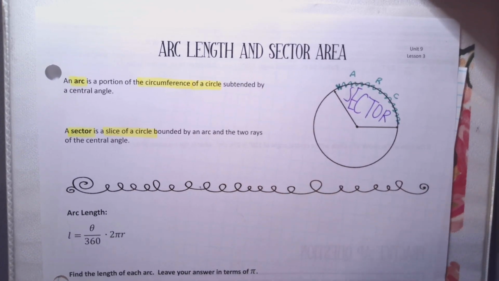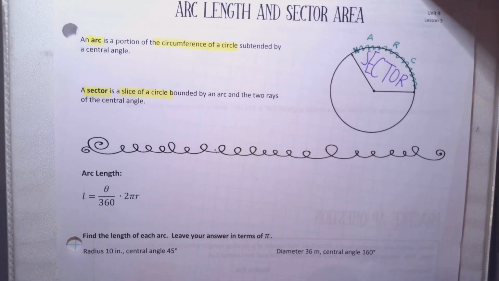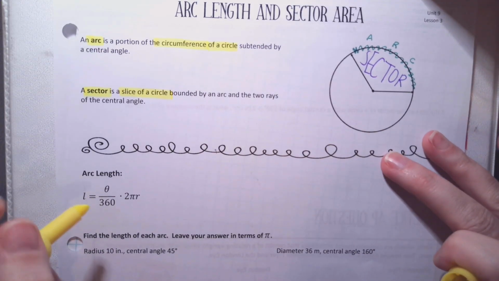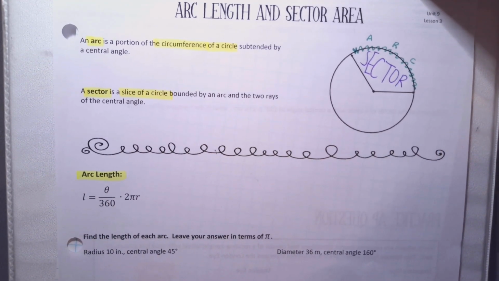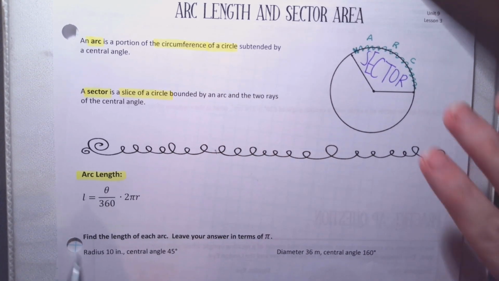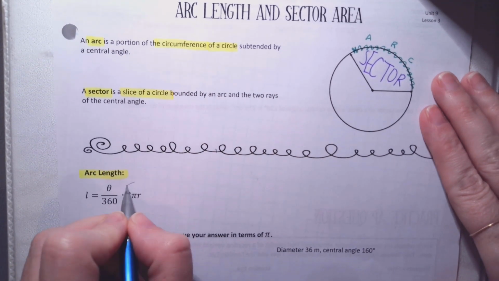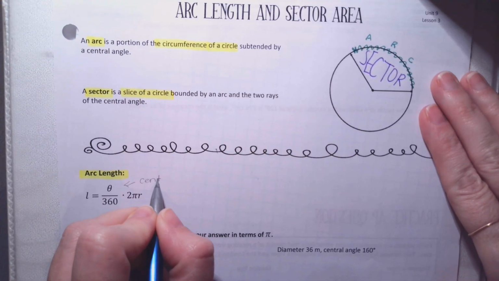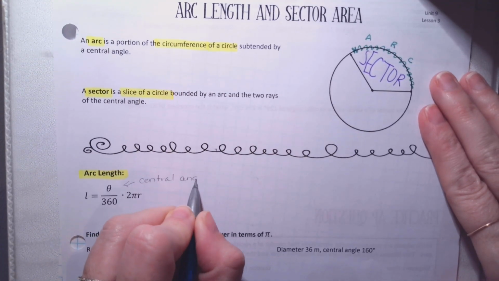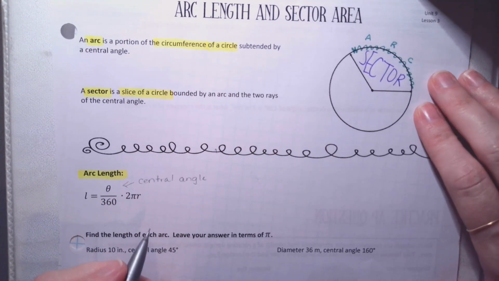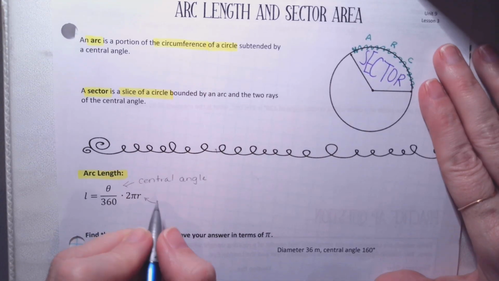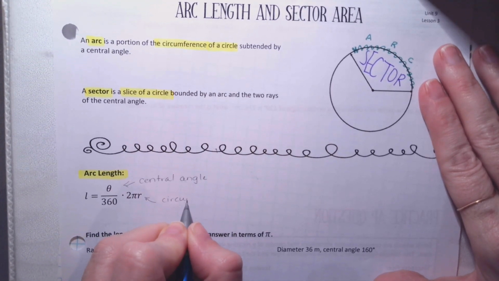So we do have a little formula to calculate arc length. We use the letter L for arc length. Okay, so we have theta on the top out of 360, and then we multiply that by 2 pi r. So the theta itself, this right here, is actually the central angle. And then the part that we're multiplying it by, this 2 pi r, if you remember from geometry, that's actually the formula for circumference of a circle.